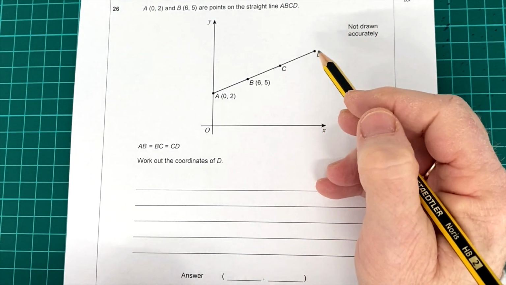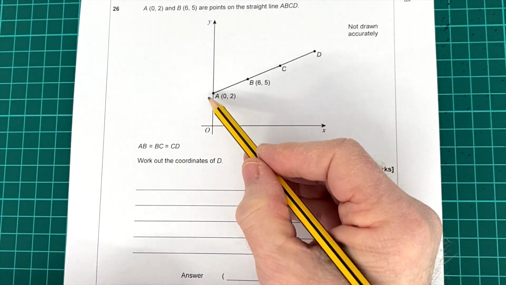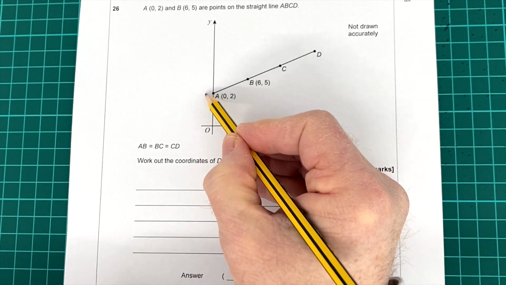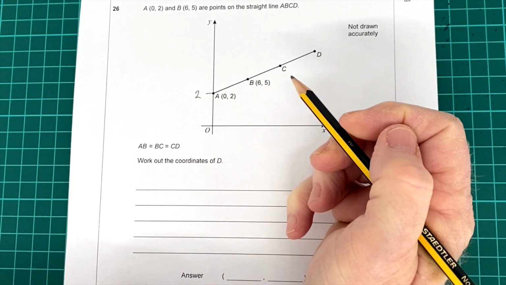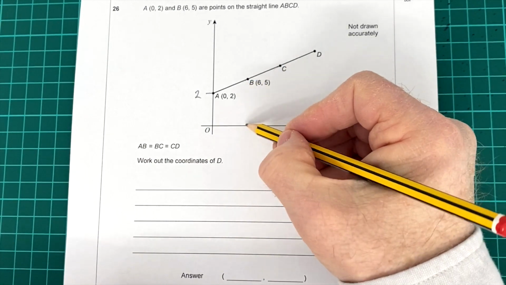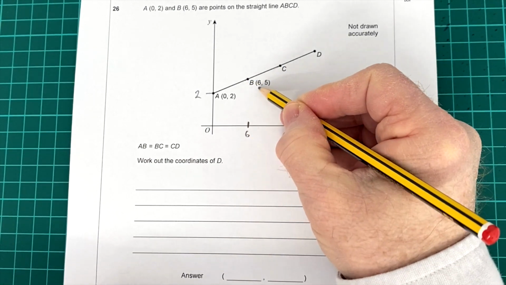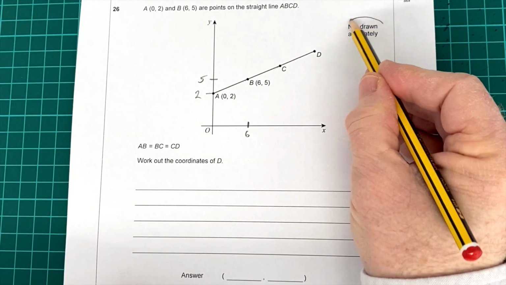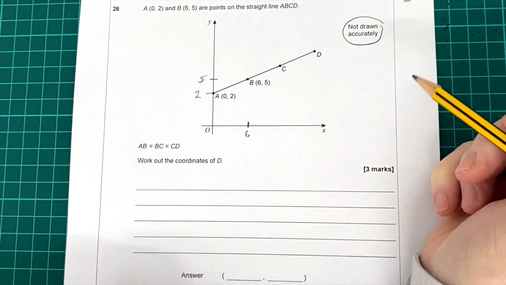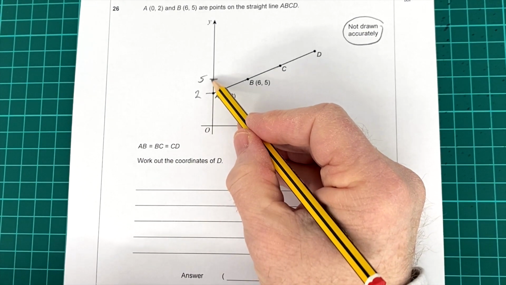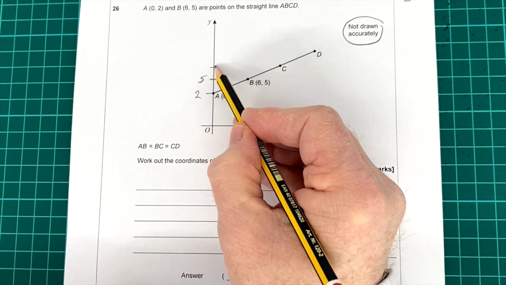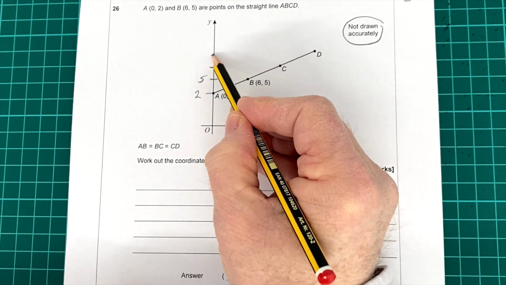It's a very straightforward question, actually, because we can go from A to B. The coordinates of A are (0, 2), so that's 2 on the y-axis. The coordinates of B are (6, 5), so that's 6 on the x-axis. And this is where you can really see that the diagram is not drawn accurately. To get from 2 to 5, we've gone up 3. So we need to go up 3 to get to C, which is going to be there, and D is going to be there.